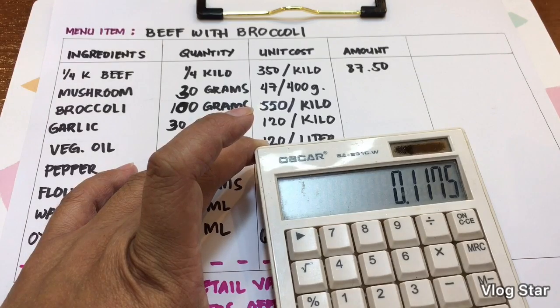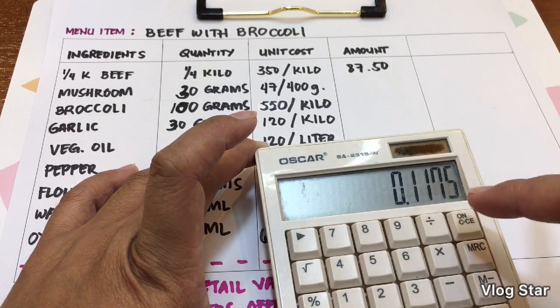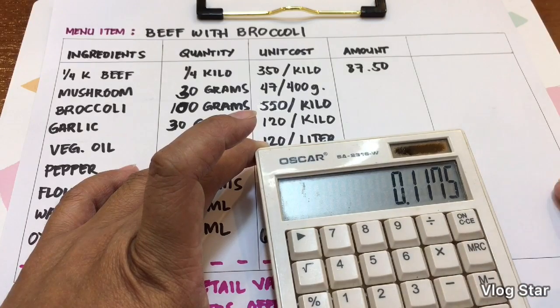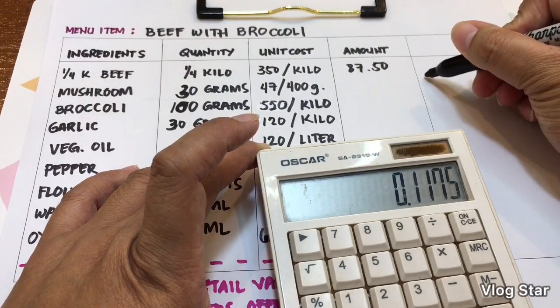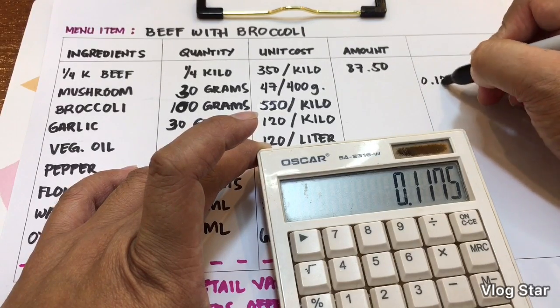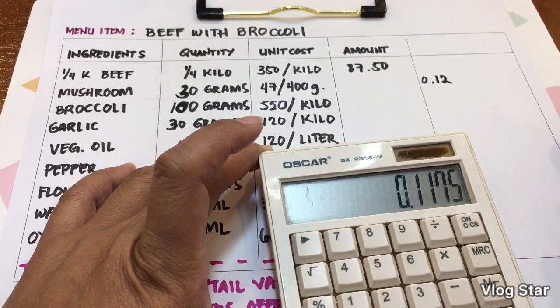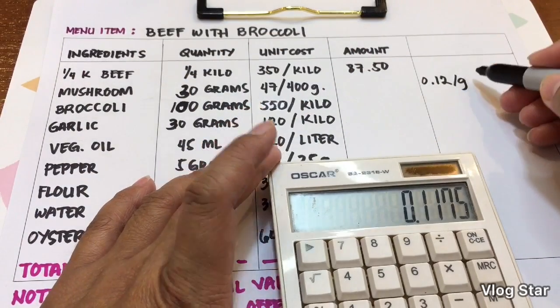So, ang per gram natin is 0.1175, or i-round off na natin siya. That will give us 0.12 per gram. So, ito yung per gram natin na cost.